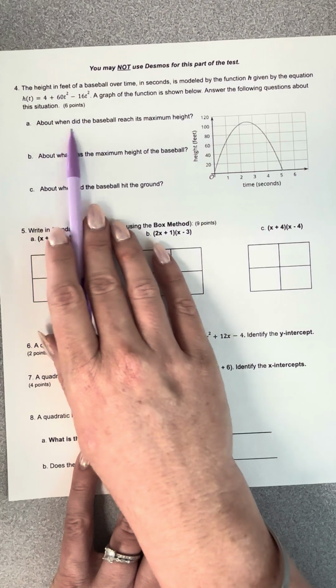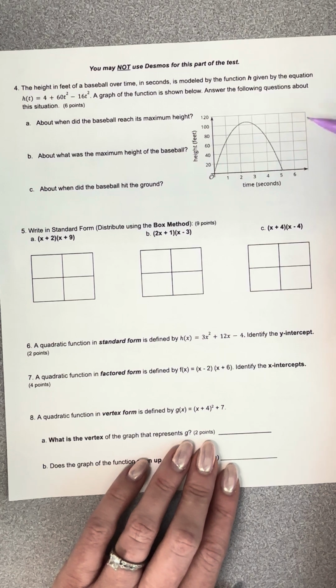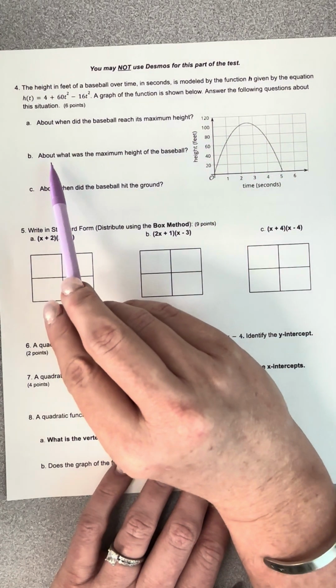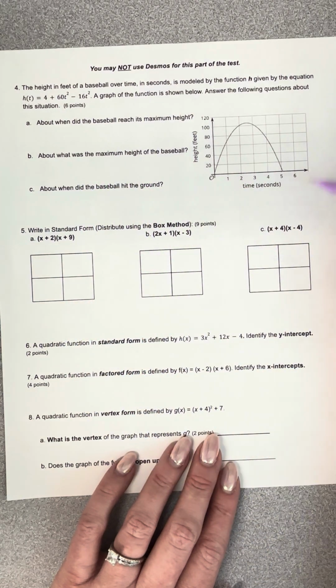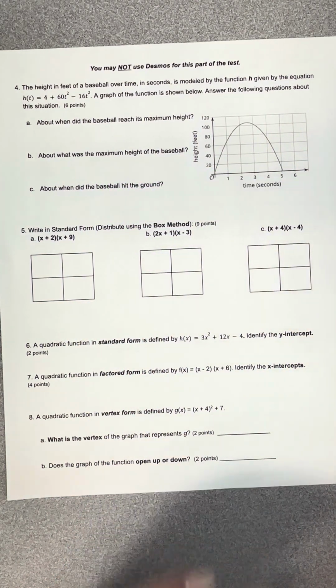A, about when did the baseball reach its maximum height? So looking at this graph, about when did the baseball reach the maximum height? B, about what was the maximum height? And C, about when did the baseball hit the ground?